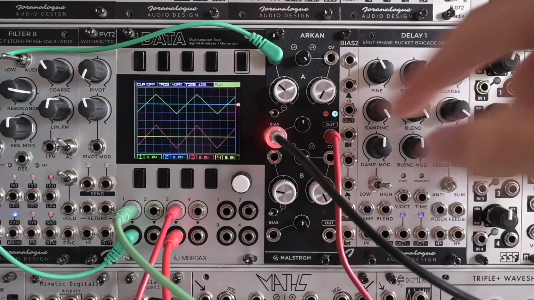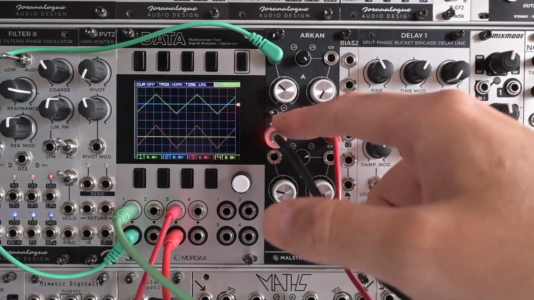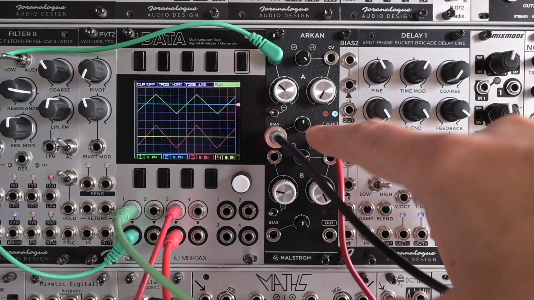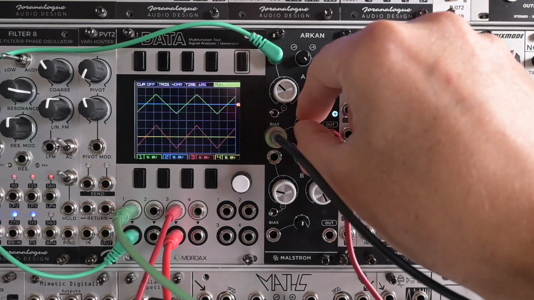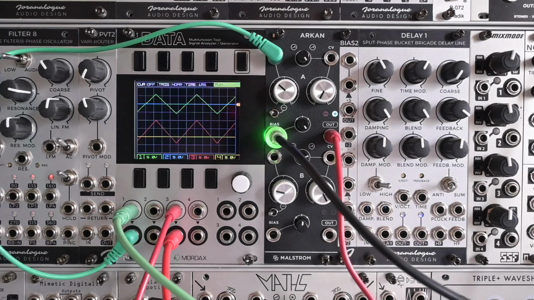Now I'm sending in a triangle LFO and nothing is happening. This is because as soon as you patch something in here, this little knob becomes an attenuator for this signal. Let's turn it to the right. And now you can see that the red trace, which is the output of ARKAN, is being shifted up and down.